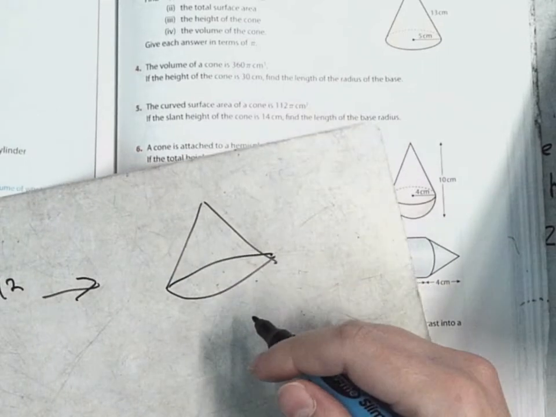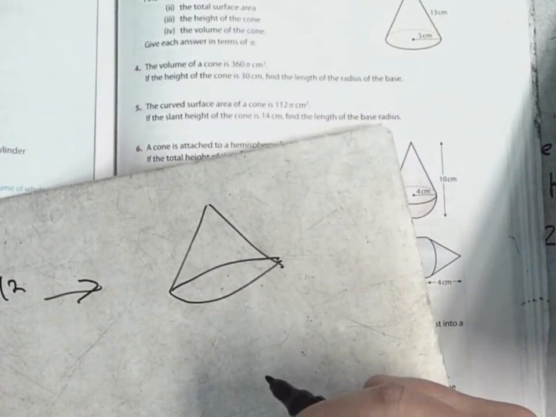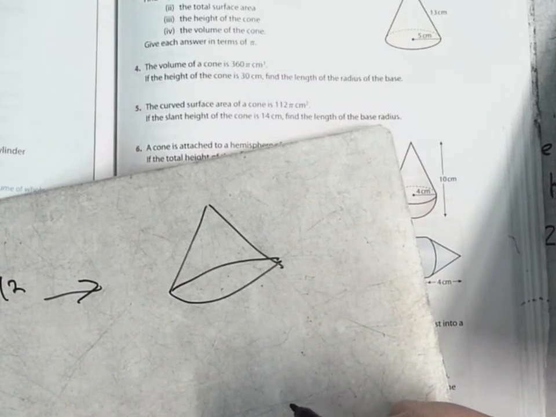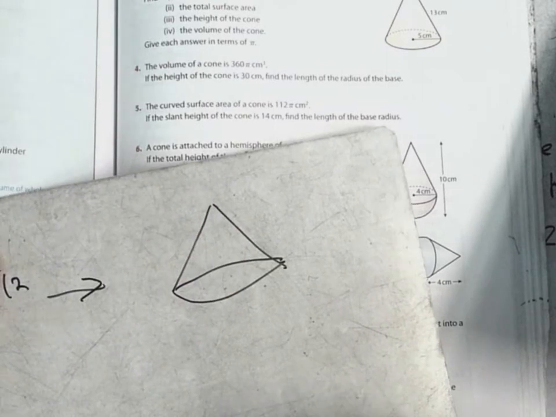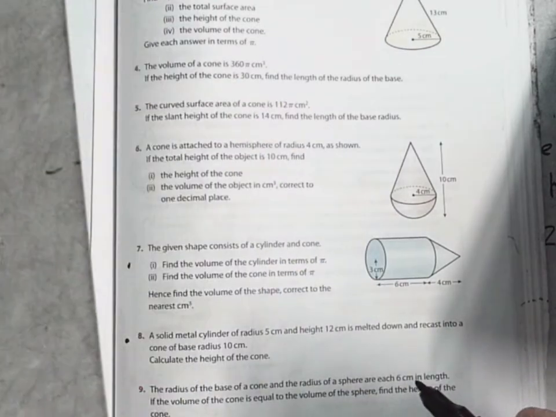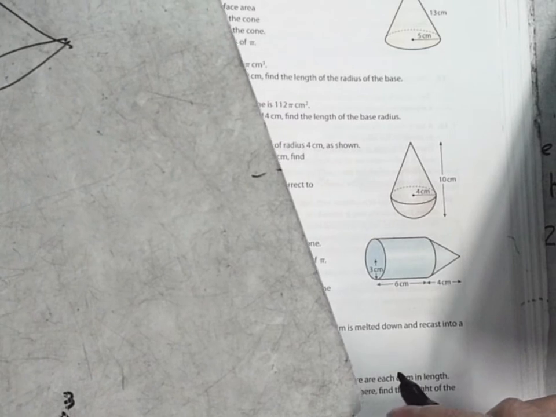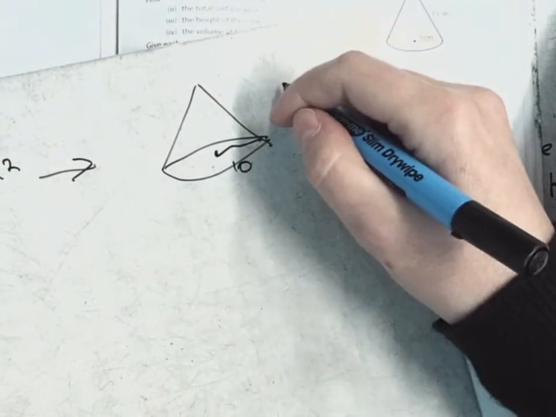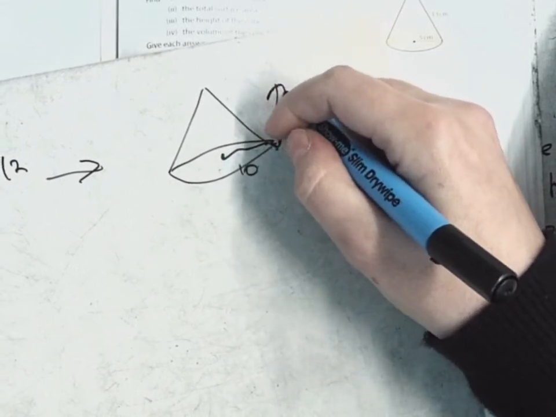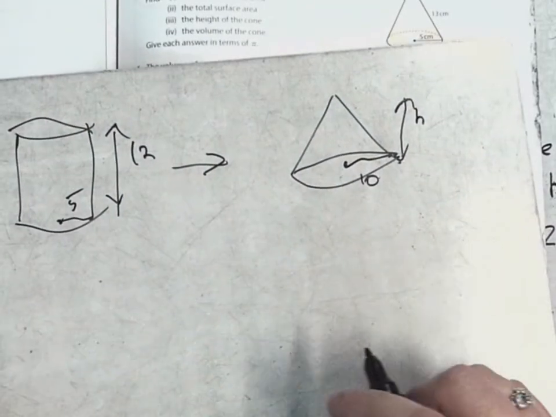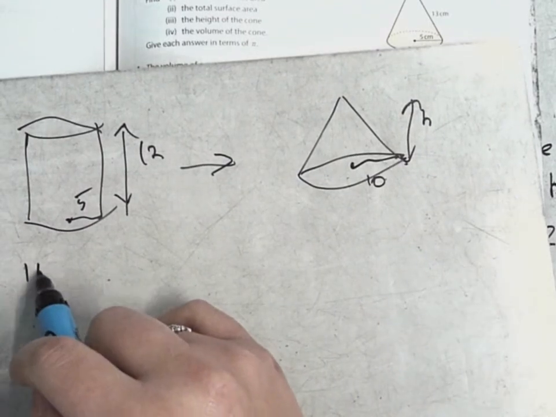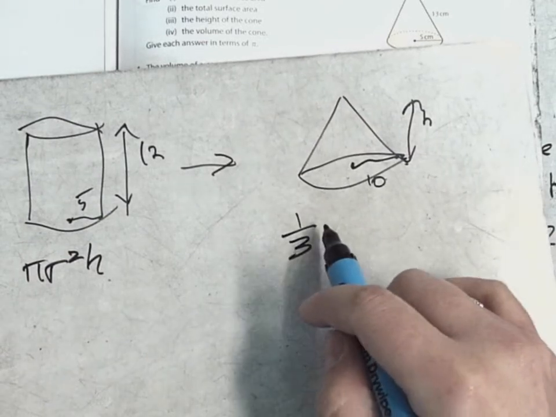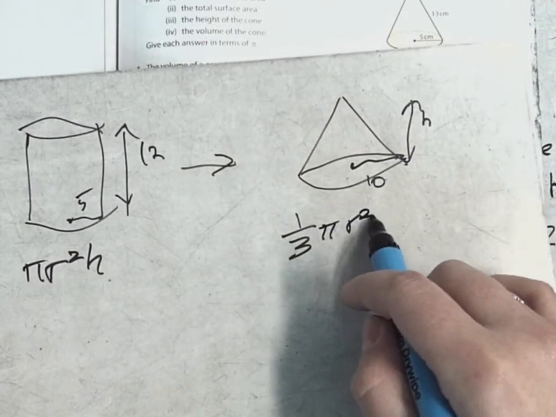So if they used all the metal, what can I say about them? They have the same volume, don't they? If they used all the metal in the cylinder to make a cone, they have the same volume. So it's recast into a cone of base radius 10, and we're missing the height. They haven't told us what height the cone is. But we do know they have the same volume, don't we? So off you go. Pi r squared h is your formula for a cylinder. 1/3 pi r squared h is your formula for a cone.